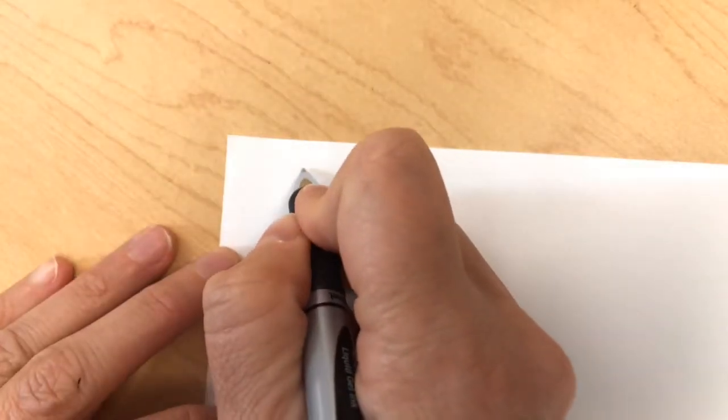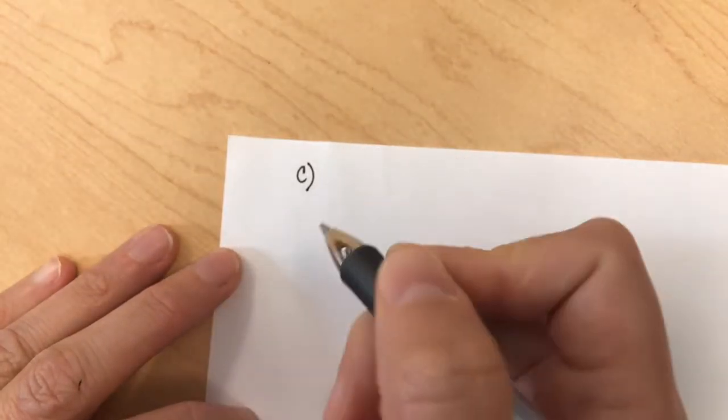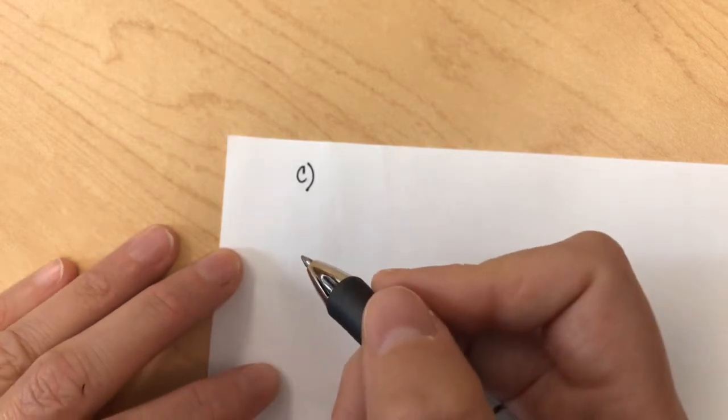I'm close to the end of my page here, so I'm going to go to a new page. So I'm on letter C here. Letter C at the top is going to be organic molecules.